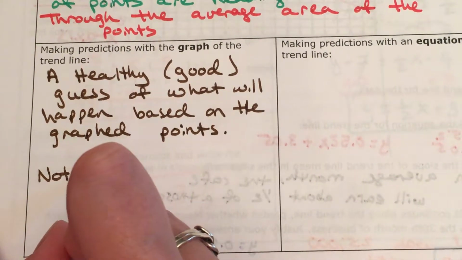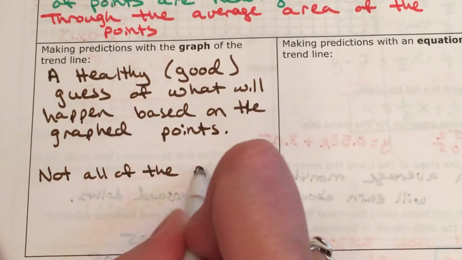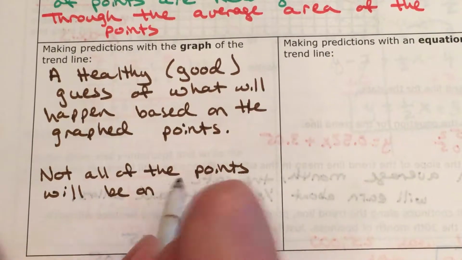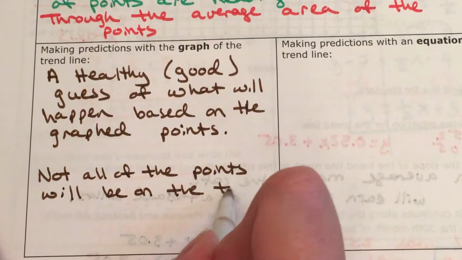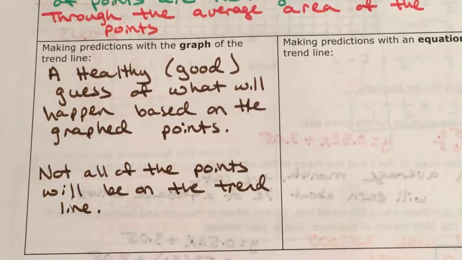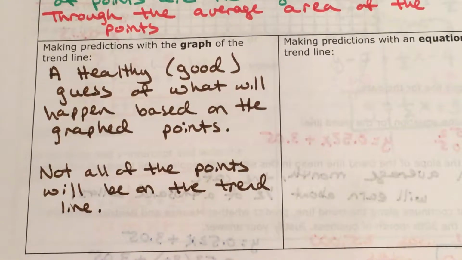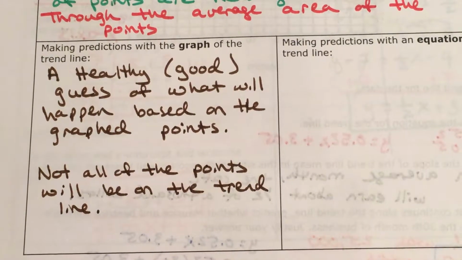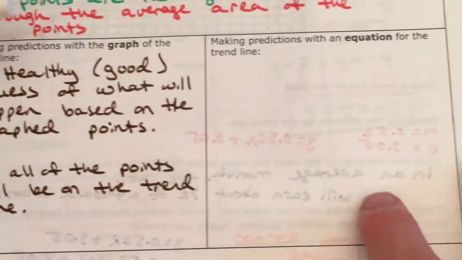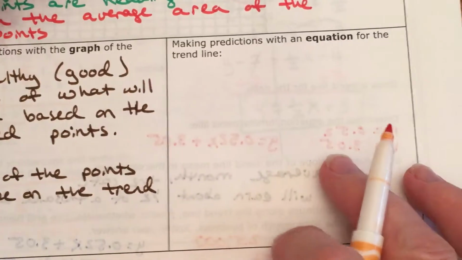Probably most will not be on the trend line. So let's make a prediction using the equation. This is where you're going to substitute in a value into your equation and attempt to get a more exact answer.